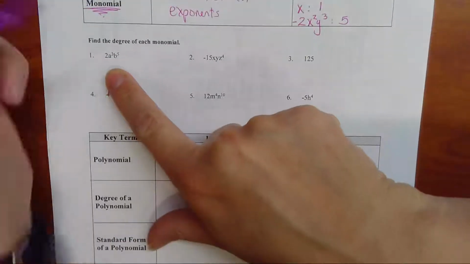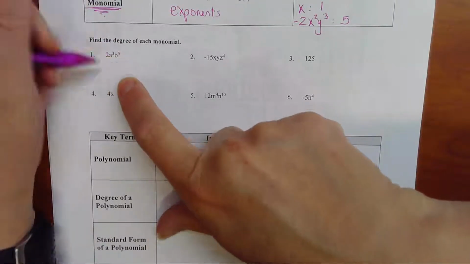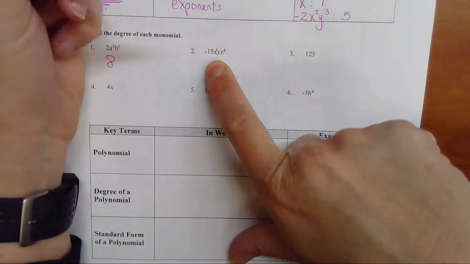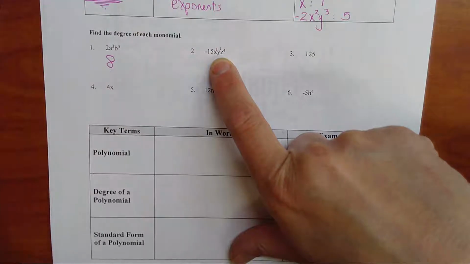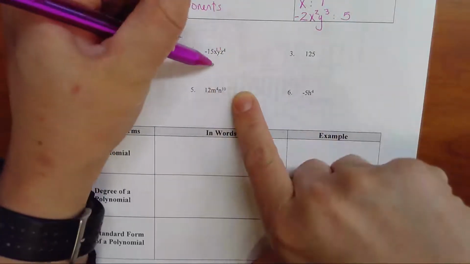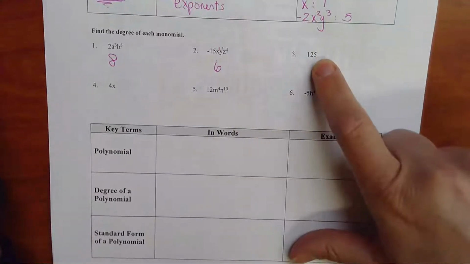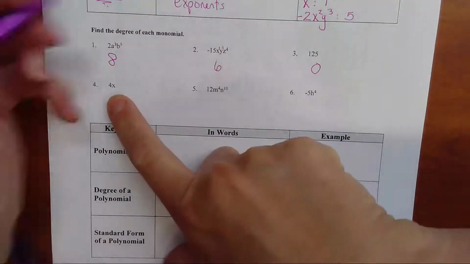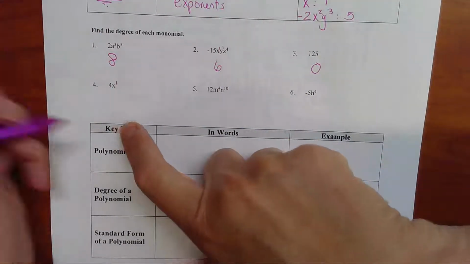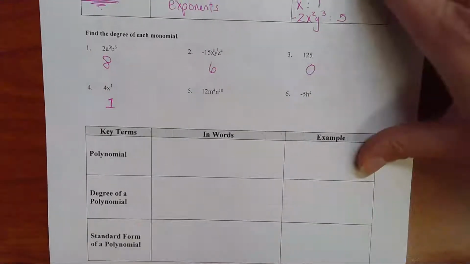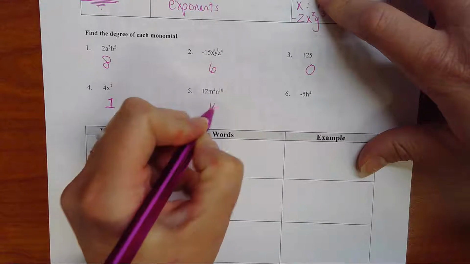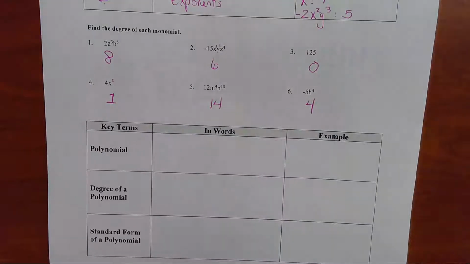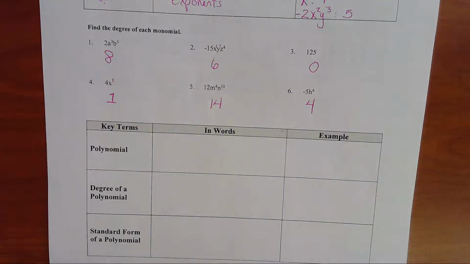So like for this one right here, the degree, add your exponents. 3 plus 5 is 8. For number 2, this x has an exponent of 1 that's not written. This y has an exponent of 1 that's not written. 4 plus 1 is 6. 125 does not have a variable, so this would have a degree of 0. For x, there's your variable. It does have an exponent of 1, so this would have a degree of 1. Add your exponents, 1 plus 4, exponent 4... So when it's a monomial, it's actually a little bit easier. When we get into polynomials, you've got to be a little bit more careful.